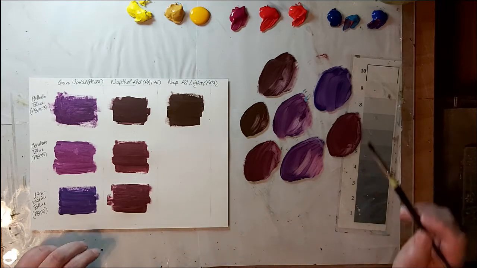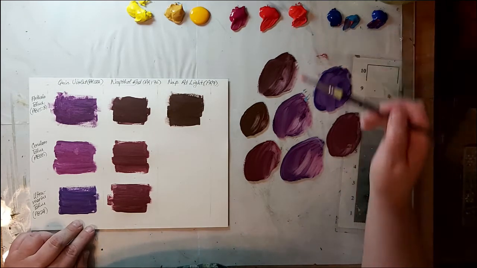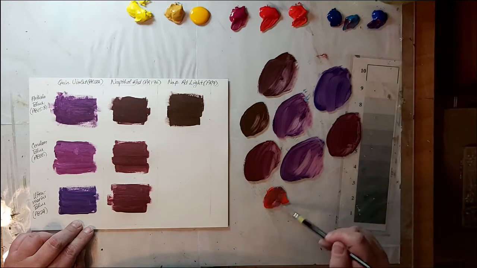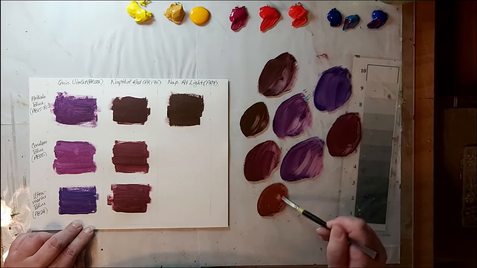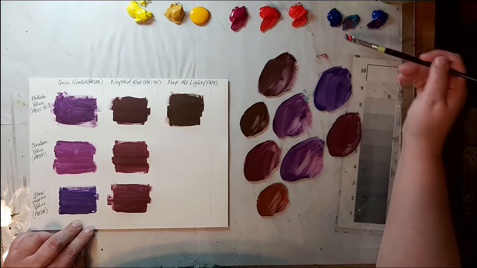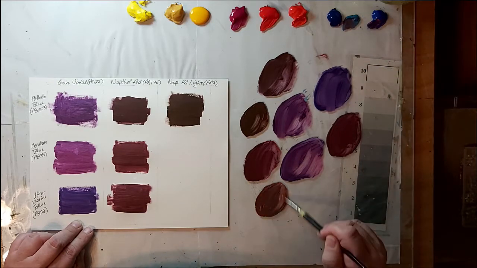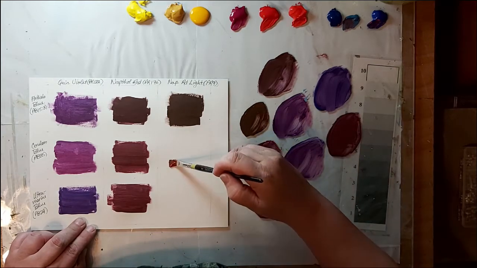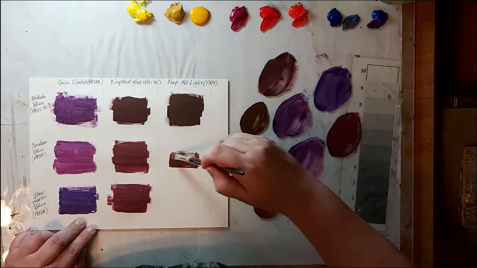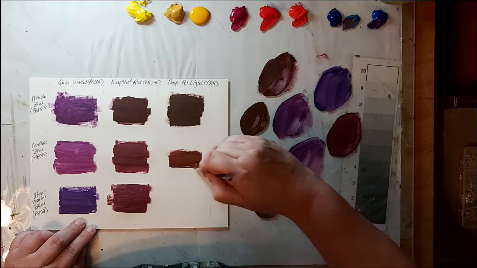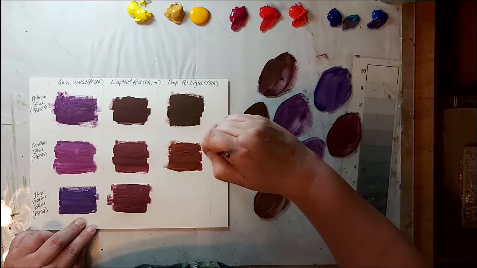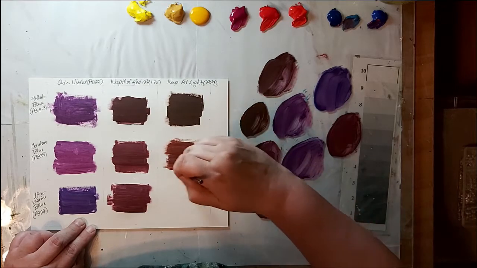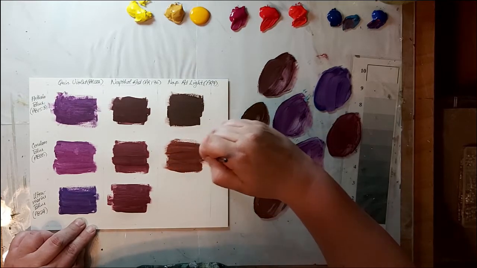And when you mix it with the cerulean blue, again, you basically get mud. It's brown. And that is because you're mixing complements. When you mix complements, you get tertiary colors.